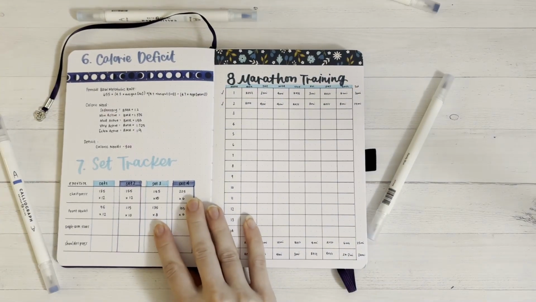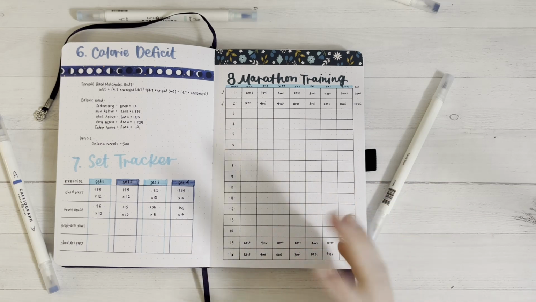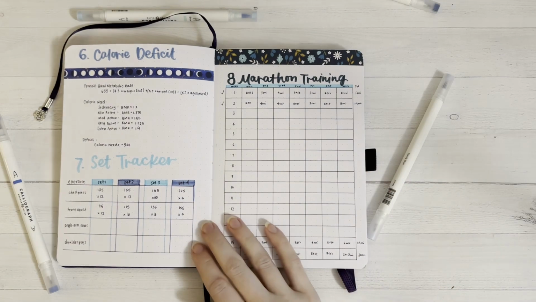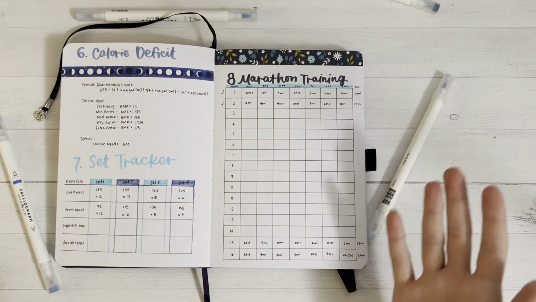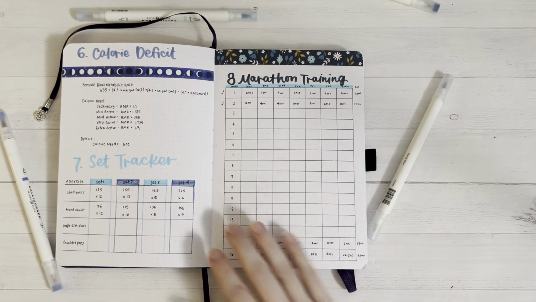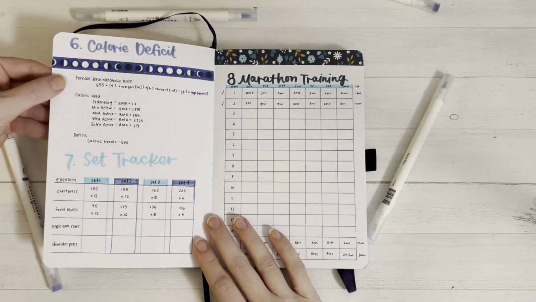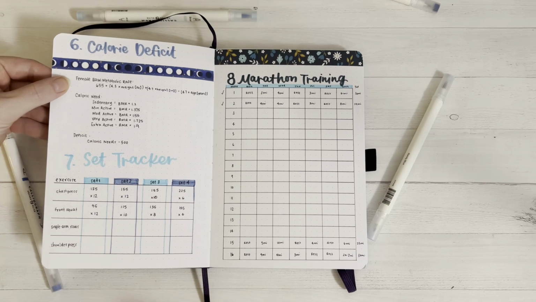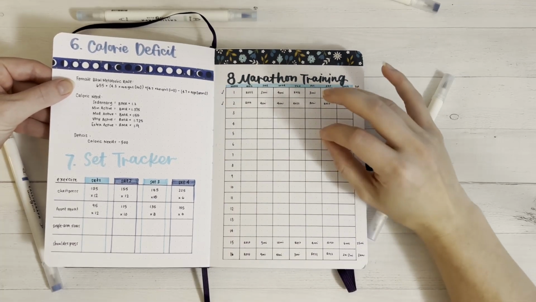Number 6 is calculating your calorie deficit. This is something that I don't think a lot of people quite understand. Usually they're like, oh, I'm going to eat X amount of calories a day. But there is some calculations that you should probably do when you go into it. So you want to find out your basal metabolic rate. So that is the amount of calories that you need when you are at rest.